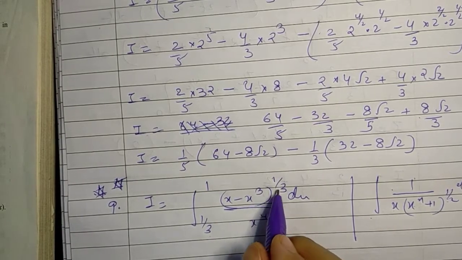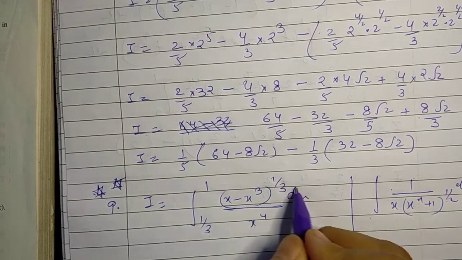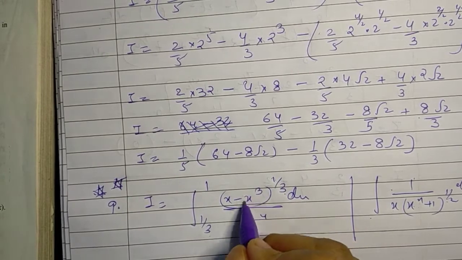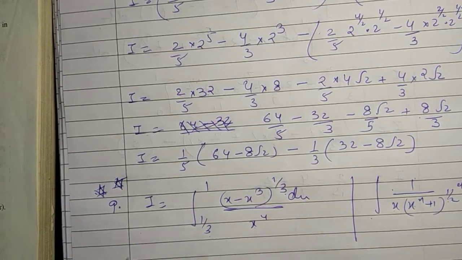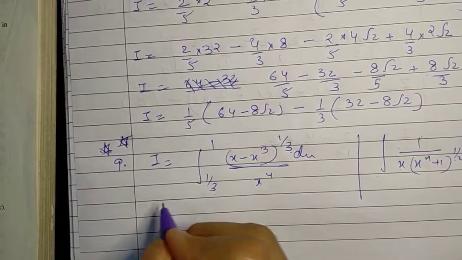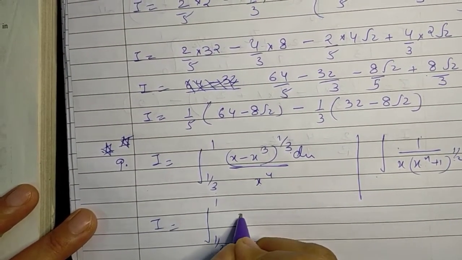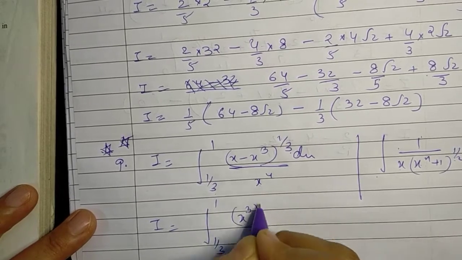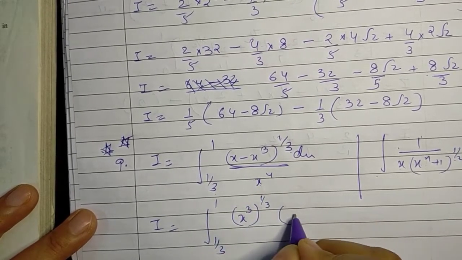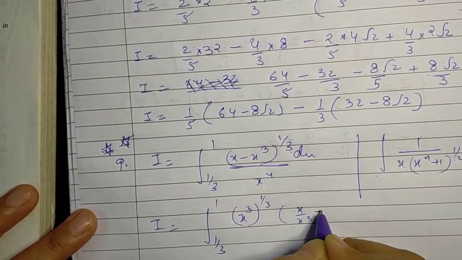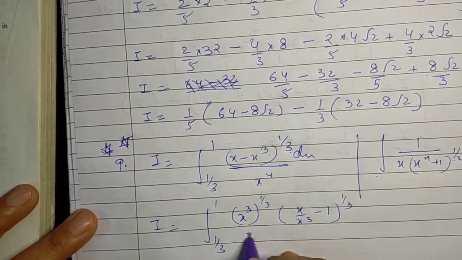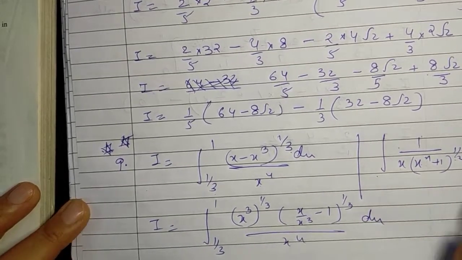Since there is a cube root here, we take out x cube outside. So from 1 by 3 to 1, we take out x cube outside, so it is this into x upon x cube minus 1, and then we solve it like a regular question.